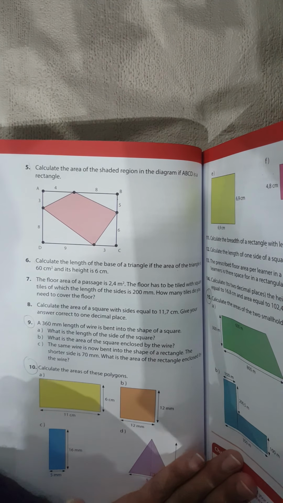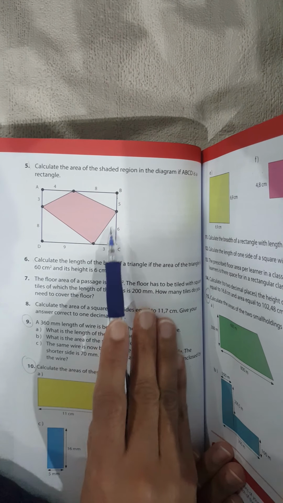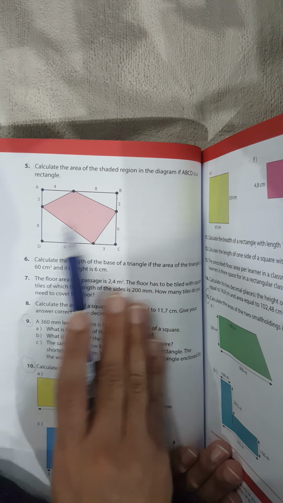Now we need to know what areas we can find. Can you see I can find the area of this big shape here? How am I going to do it? If I add those two together, I'm getting my length. If I add those two together, I'm getting my breadth. Then I found the area of the entire rectangle.